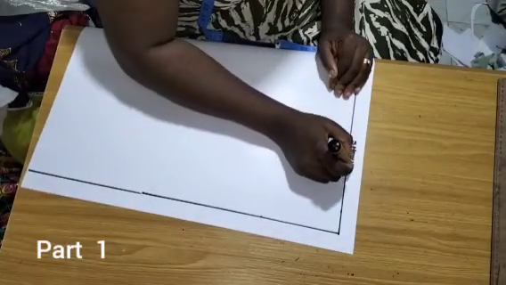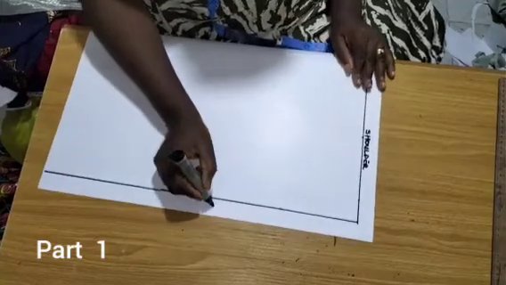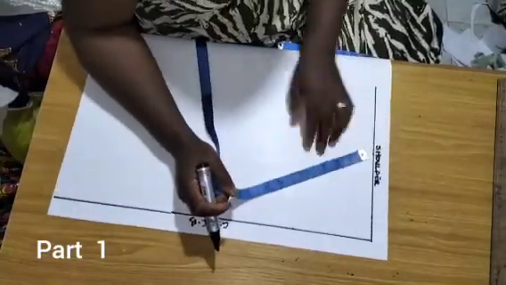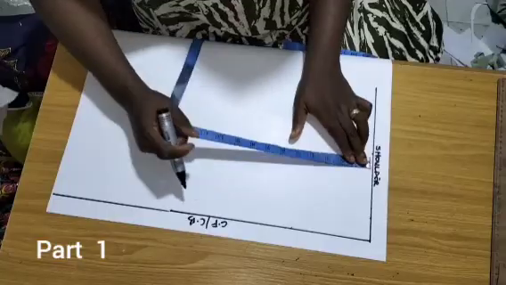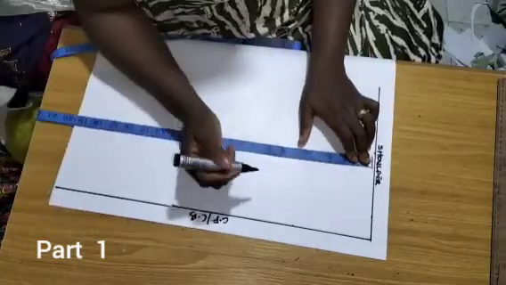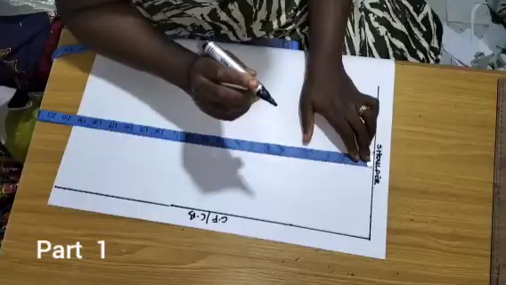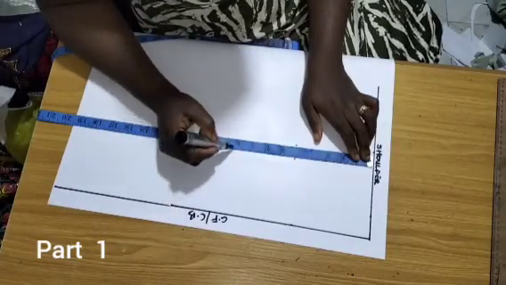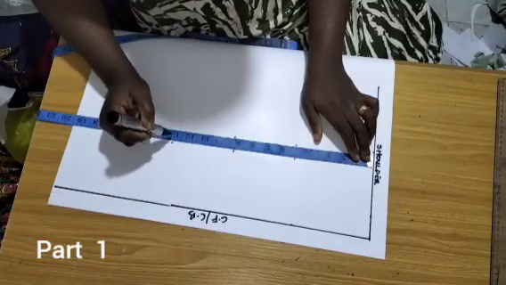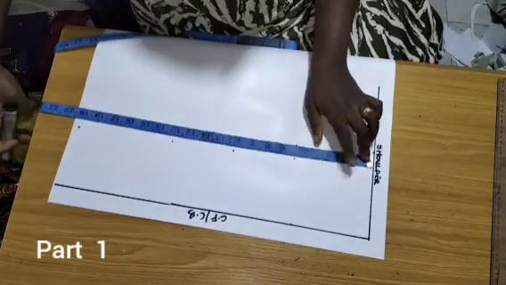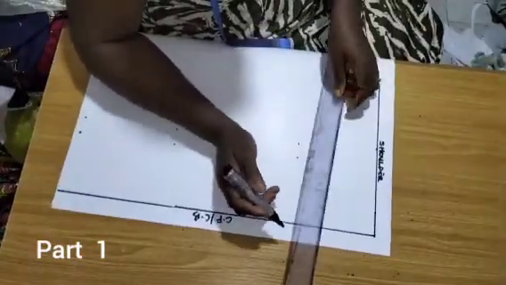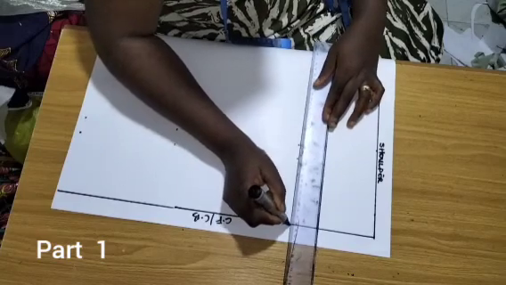So here is my shoulder line, and this is my center front and my center back. So I'm drafting both center front and center back right here. So from the shoulder line, I'm going to take the vertical lines I require for this drafting. So I'll be taking my chest line, my waistline, my hip line, and the full length. These are the lines I need for this particular off-shoulder drafting.